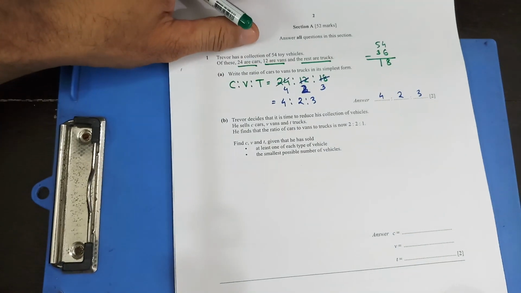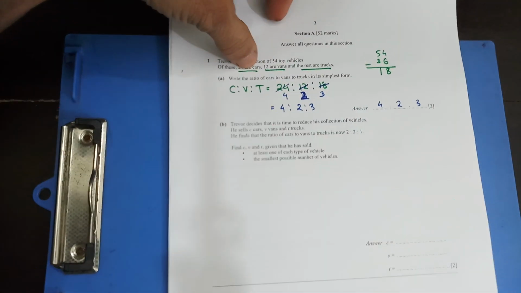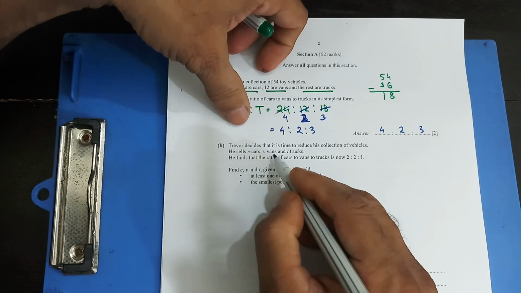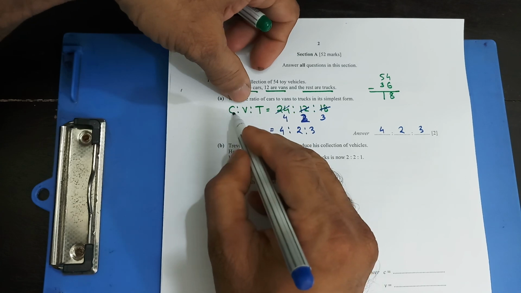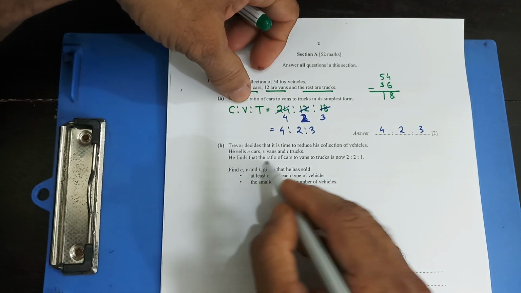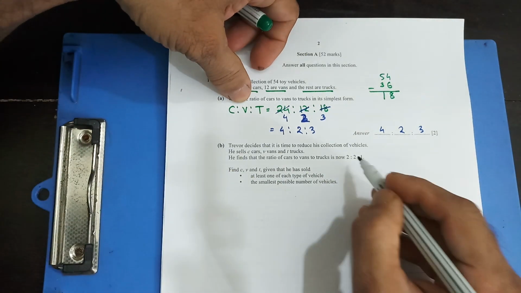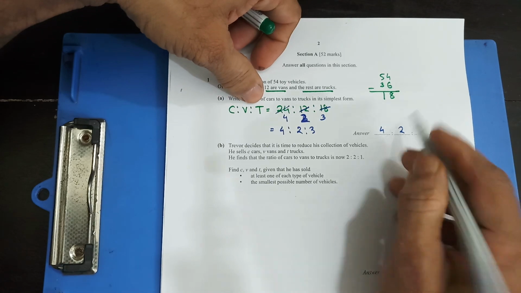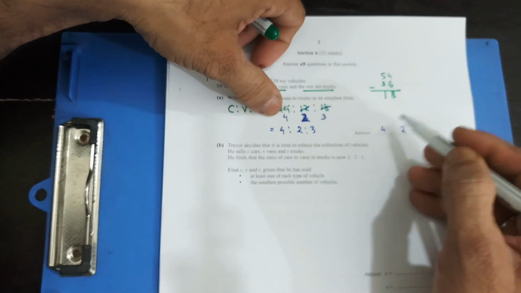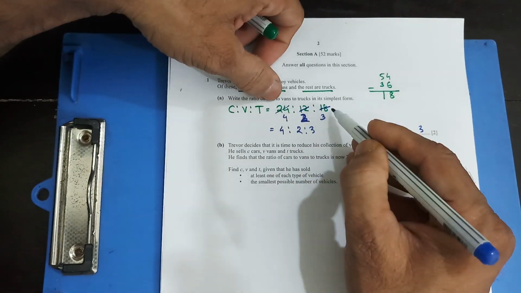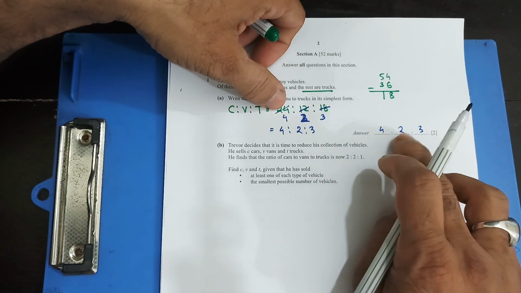Now, next question, part B, says Trevor decides that it is time to reduce his collection of vehicles. He sells C cars, V vans, and T trucks. He sells some of the trucks, some of the vans, some of the cars. And then he finds that the ratio of cars to vans to trucks is now 2 is to 2 is to 1. Before that, it was 4 is to 2 is to 3. The common ratio we divided the original numbers by was 6.